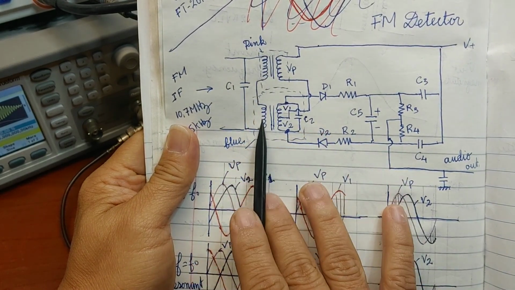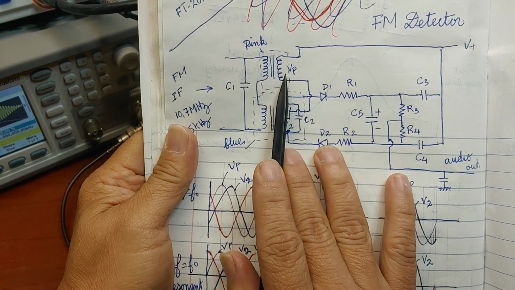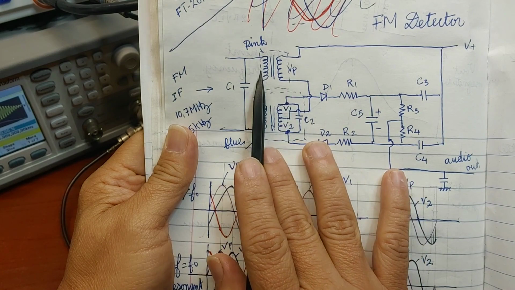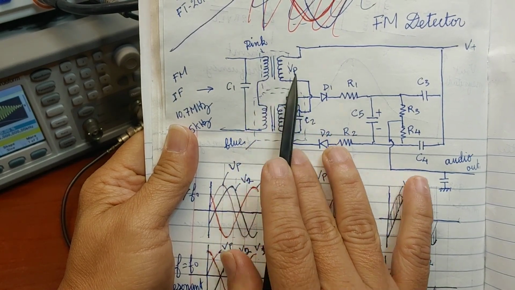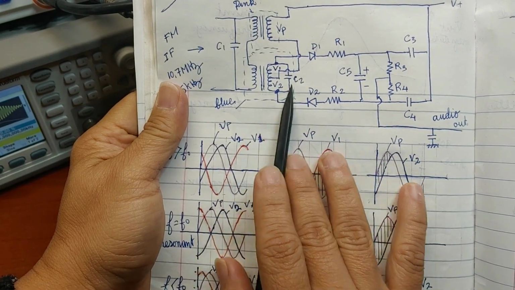This coil and this coil are in the same phase, and this coil here, VP, is 90 degrees different in phase from the pink, but this is the untuned transformer, and this here is the tuned transformer.